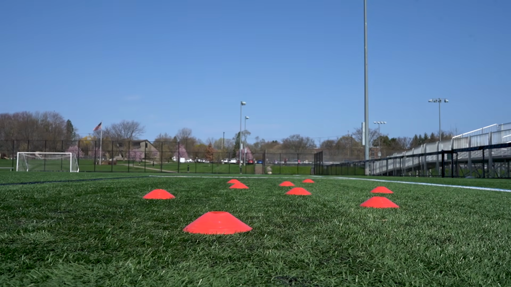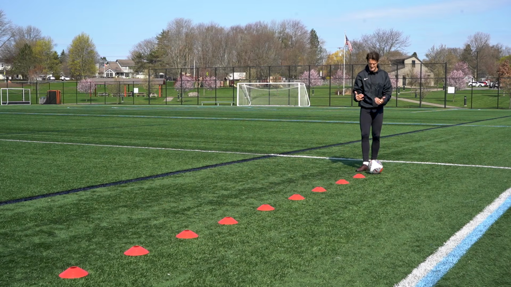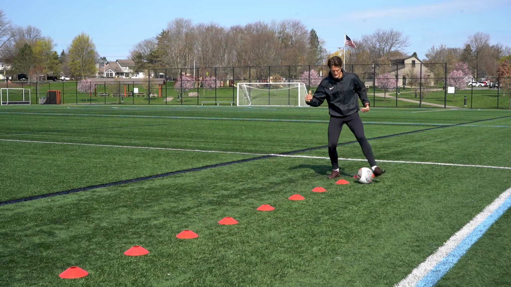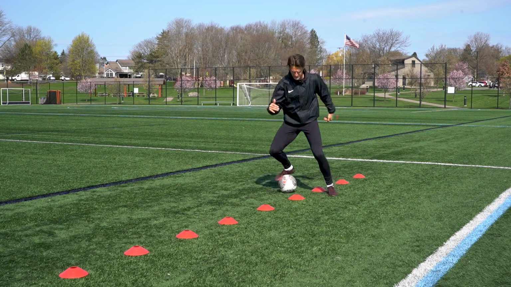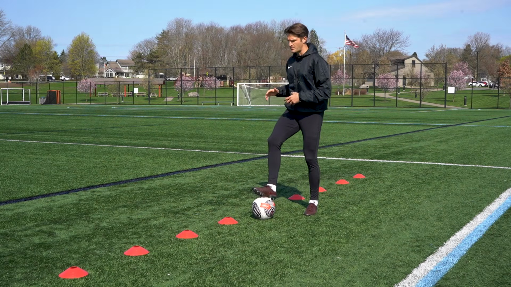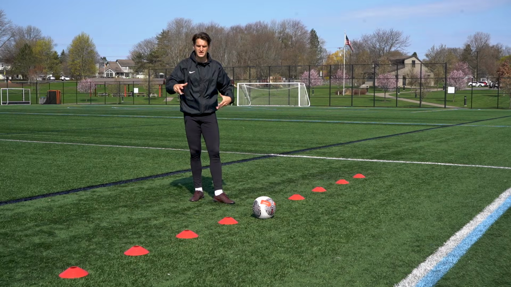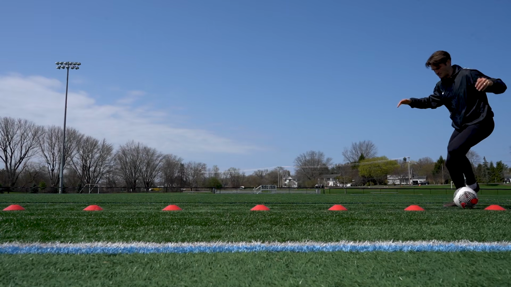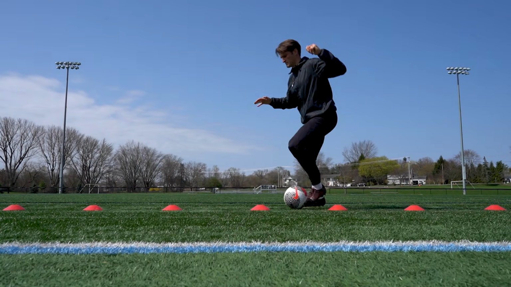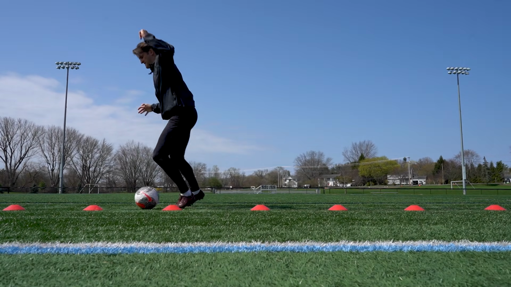in a match. If we keep the objects really close together, it forces us to work on those tight touches, precision movements, keeping close control of the ball, which is going to equip us for those scenarios in a match where we're in clusters of defenders, there's outstretched feet, there's narrow gaps to manipulate the ball between, so this is going to help us develop that control.